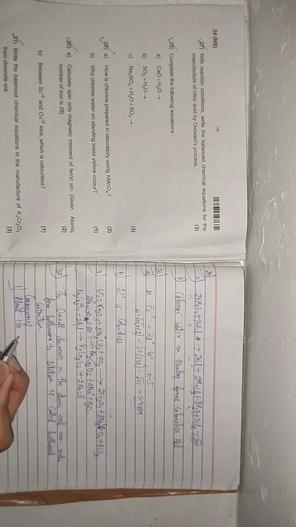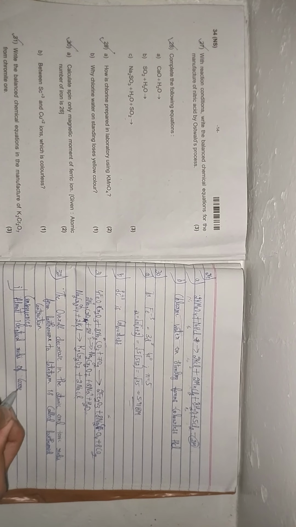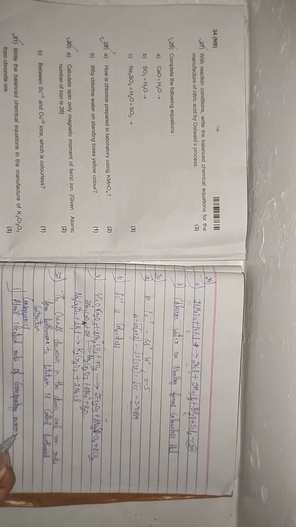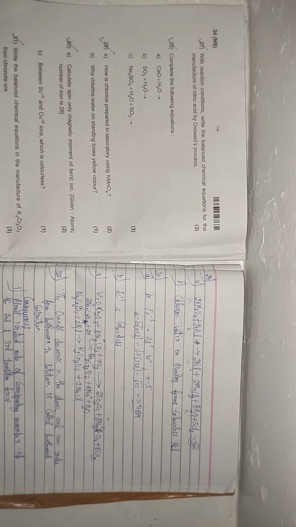Almost identical radii of corresponding members of the second and third transition series. Second, two consequences, right? One you have written.